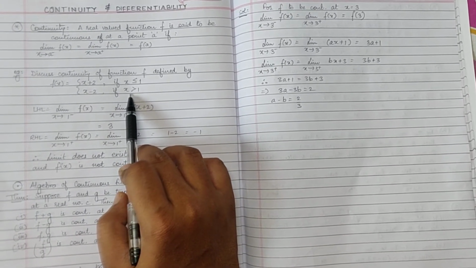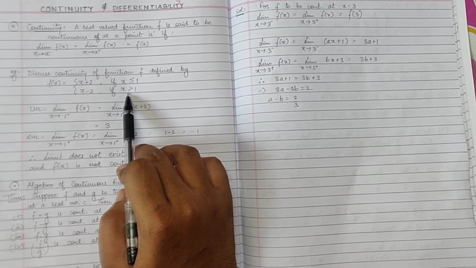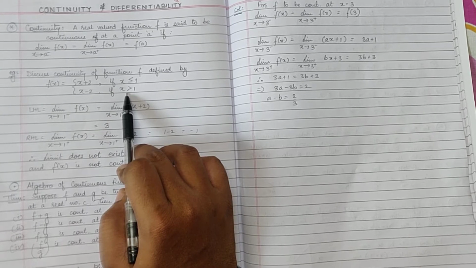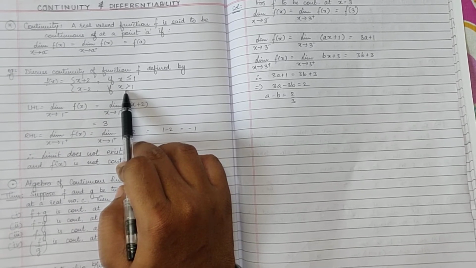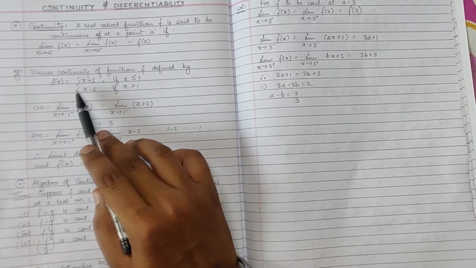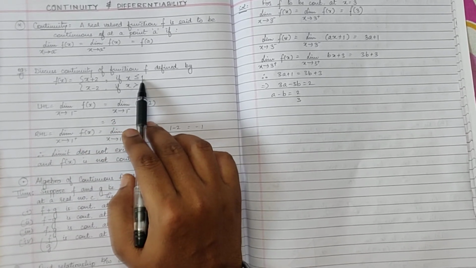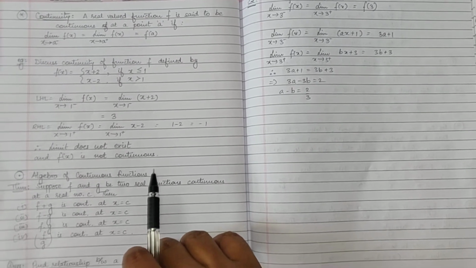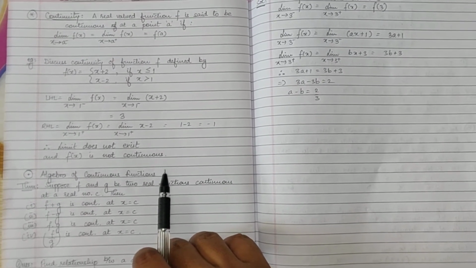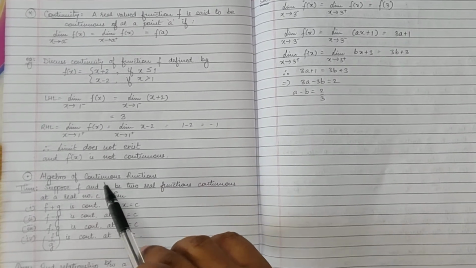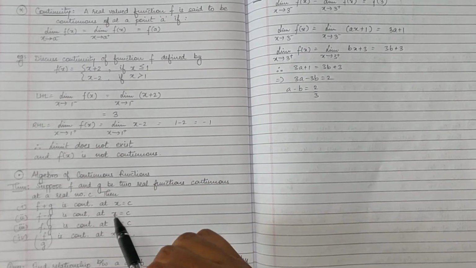To check whether this function is continuous or not, we have to find its left hand limit and right hand limit first. Then we have to find the value of the function at this point 1. If all three of them are equal, we'll say that the function is continuous. If they are not equal, we'll simply say that the function is not continuous.